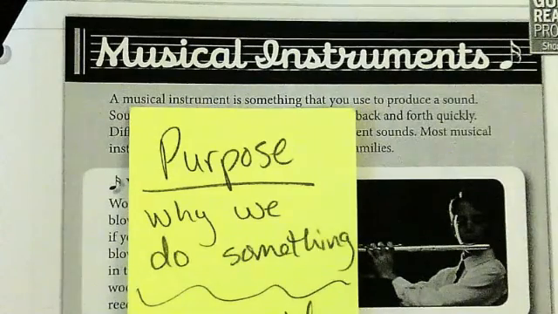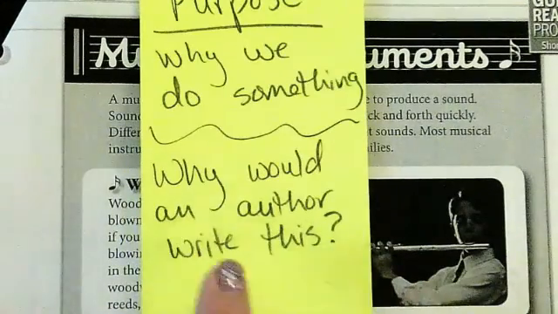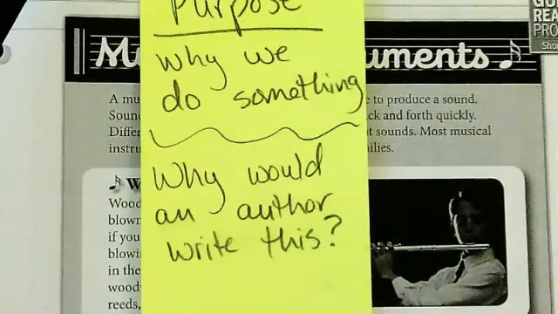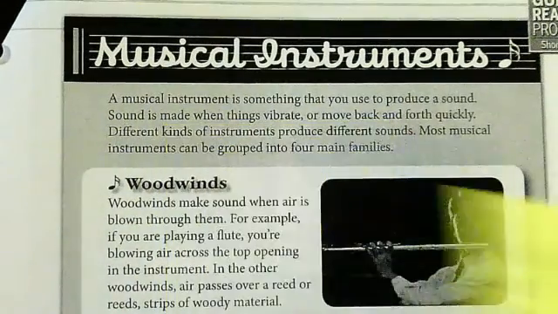When an author sets out to write an article or a text of some kind, they also have a purpose. Our job as a reader is to recognize the purpose based on how the author wrote it. So we always ask ourselves this question: why would an author write this? What purpose does it serve? Why did they do it? This is how we determine author's purpose.